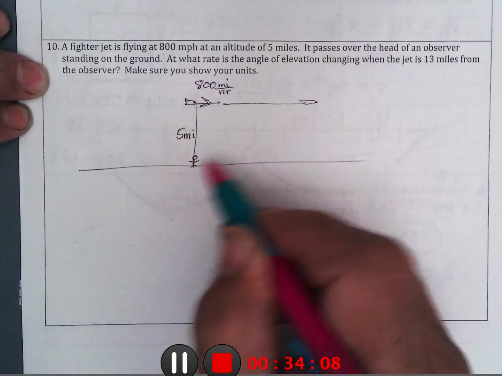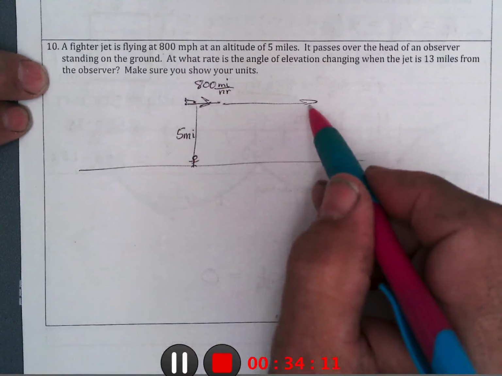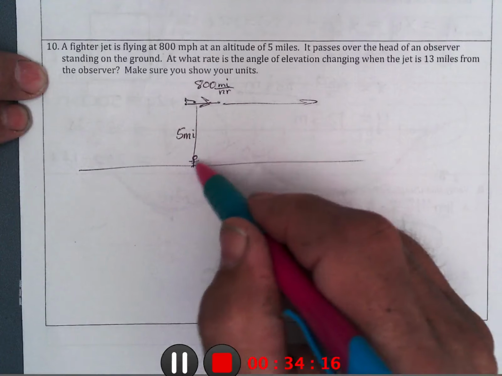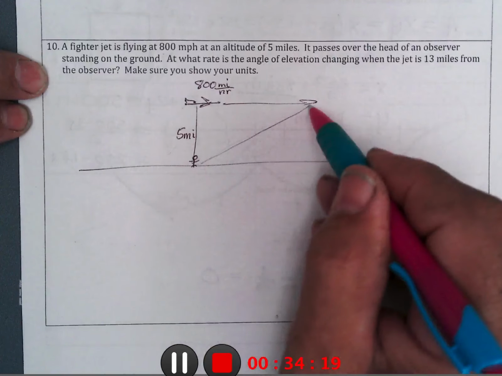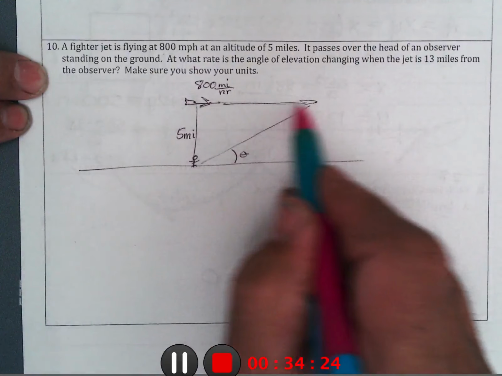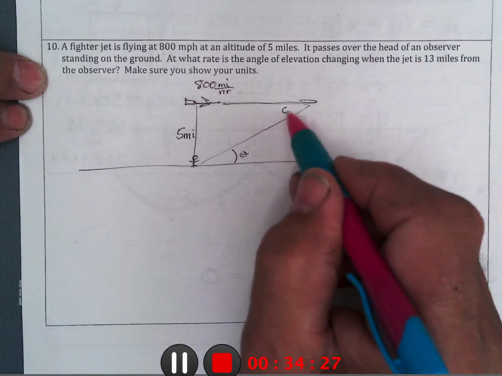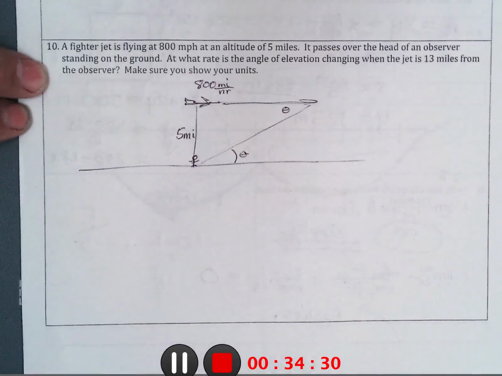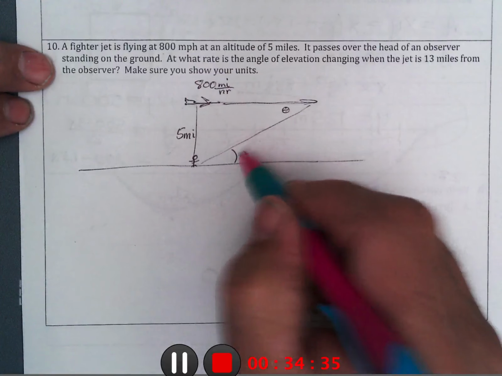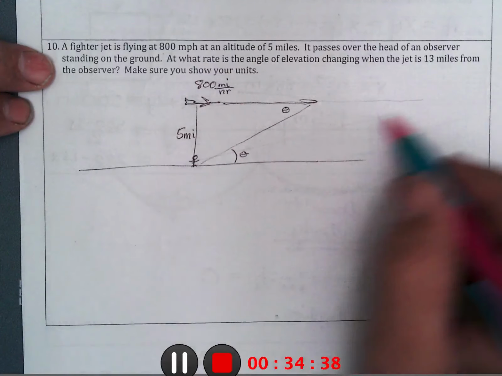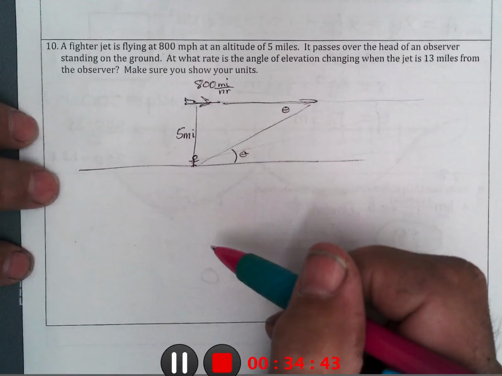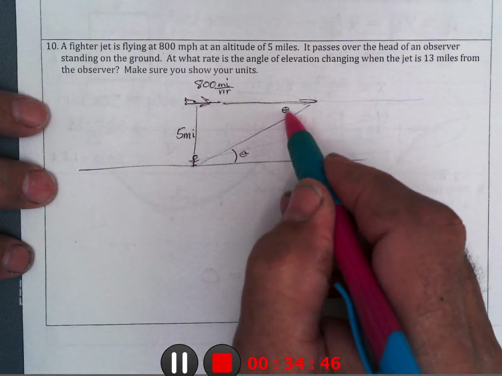looking up here at this jet flying at 800 miles an hour, 5 miles high, the angle of elevation. So that's from this viewpoint off of the ground. But you can see that if this is flying level and this is the ground, that would be the same as this angle. And what is the rate the angle is changing? So both angles will change the same. As you go further, the angle will get smaller here and here. So we want to know how fast it's changing. So we have to get an equation of the angle related to this jet flying here.